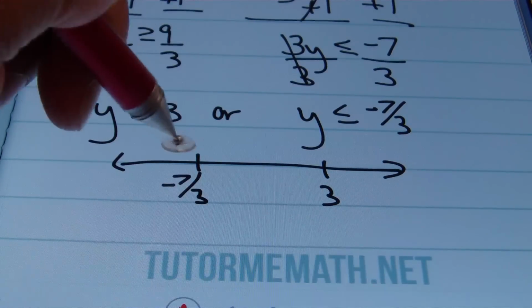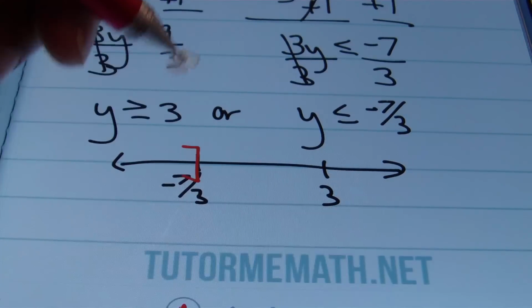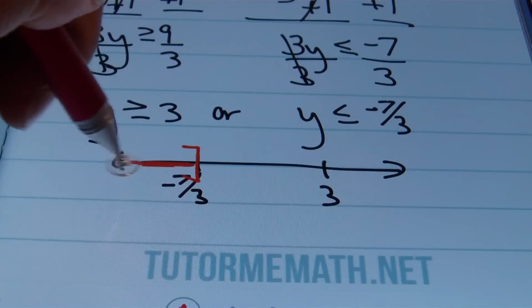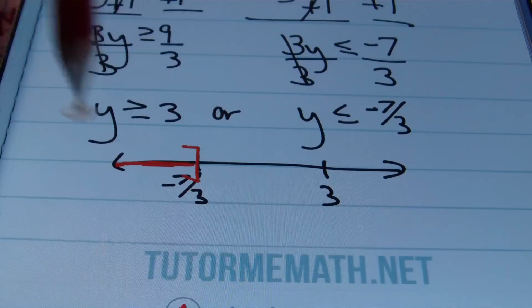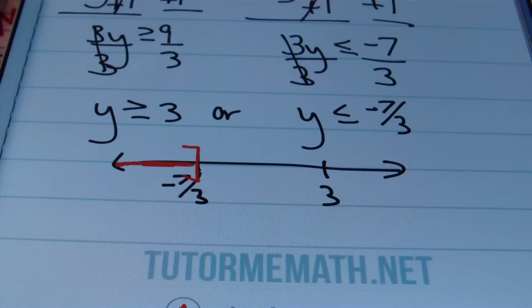I'll begin with a bracket at negative 7/3 that points to the left. Why is that? Because y is less than or equal to negative 7/3, so that'll be to the left of negative 7/3.